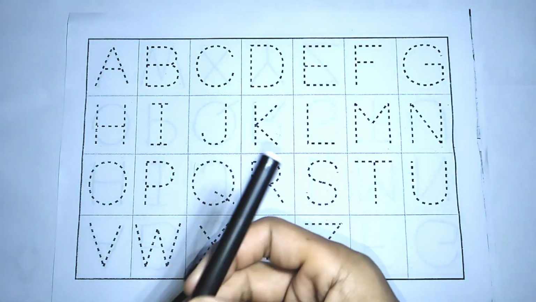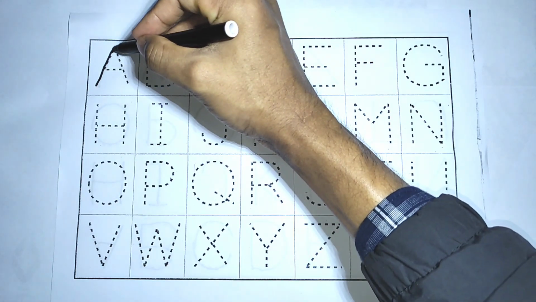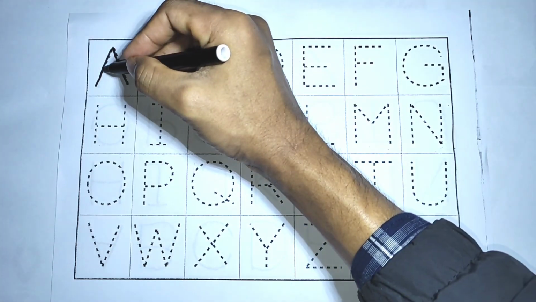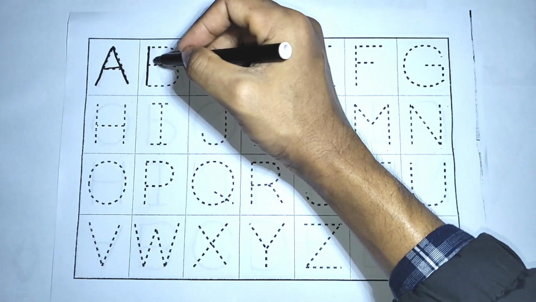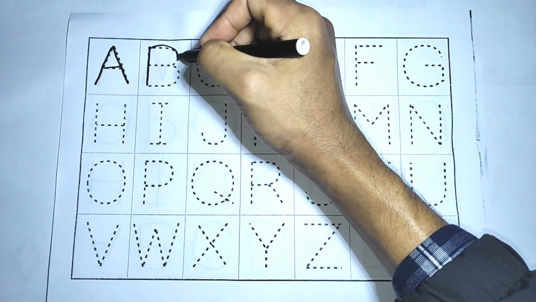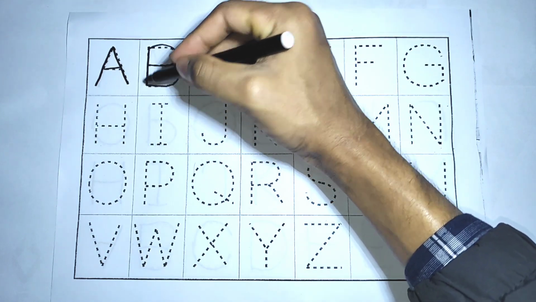Today we draw capital letter alphabets. First we draw the letter A. A for apple. The next one is B. Now we draw the letter B. B for ball, B for bat.